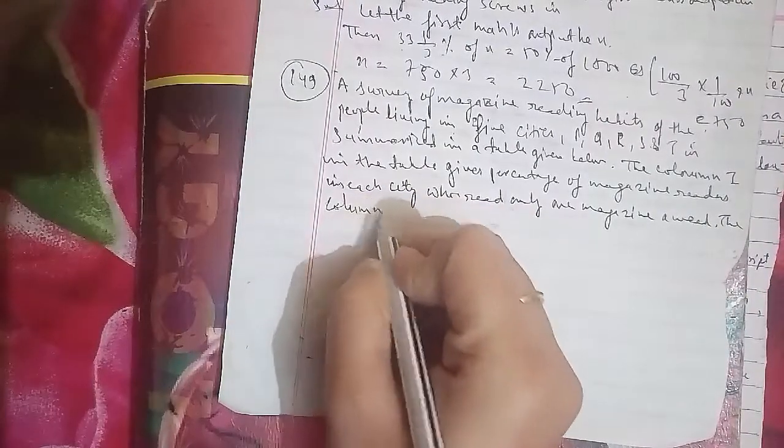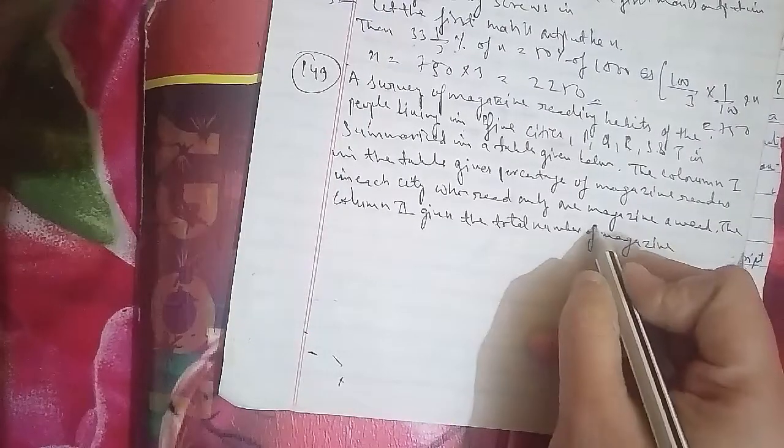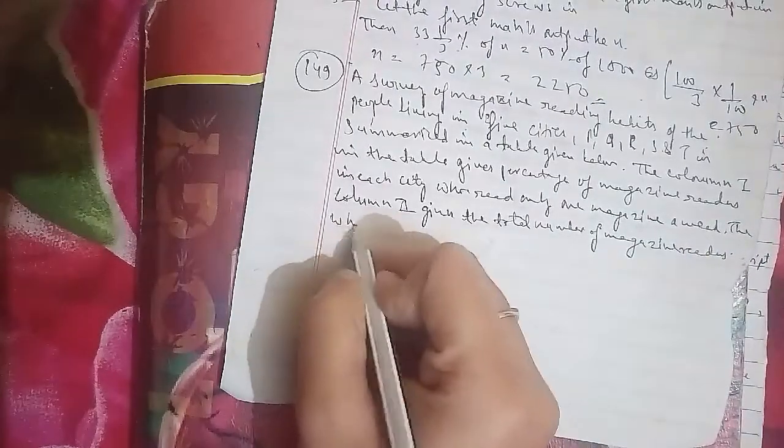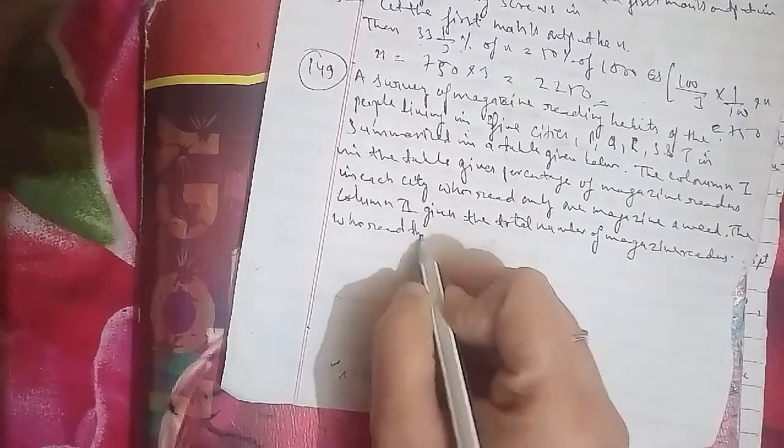The column 2 gives the total number of magazine readers who read two or more magazines a week.